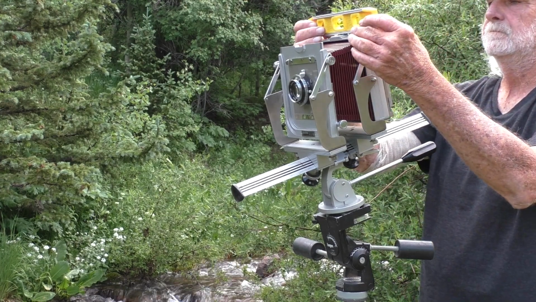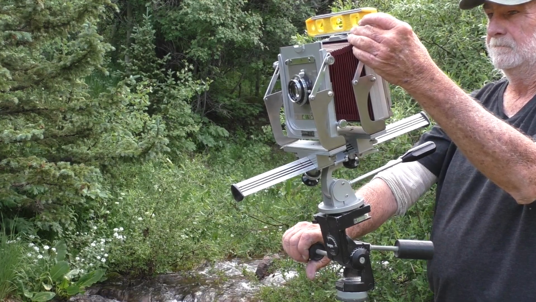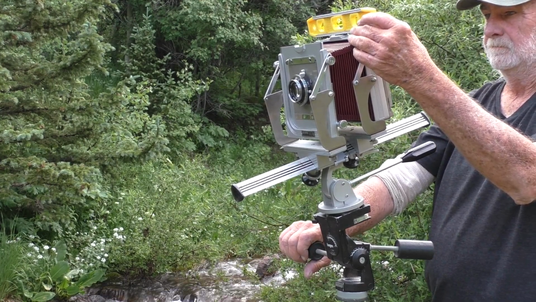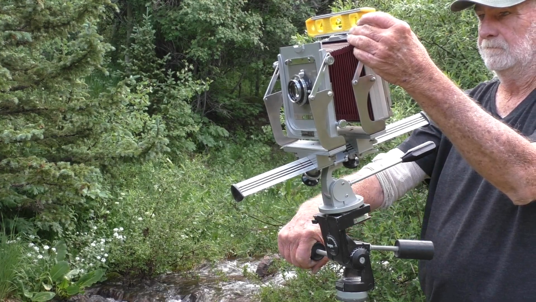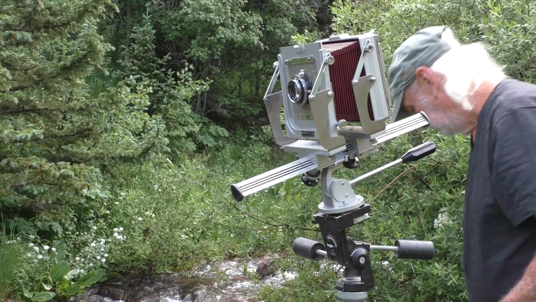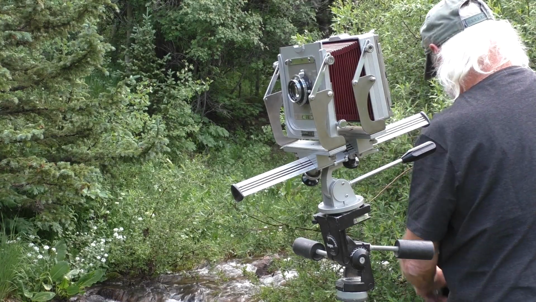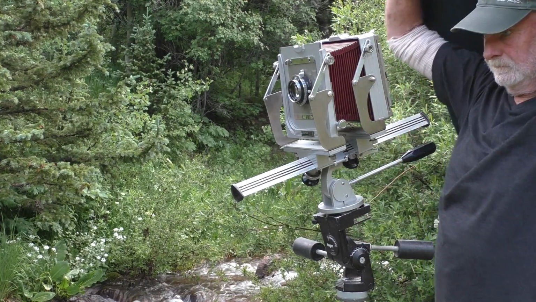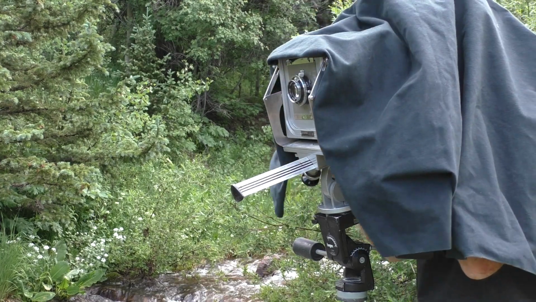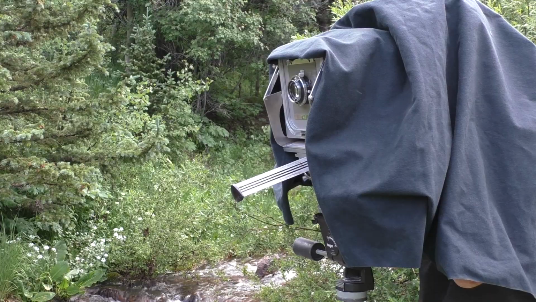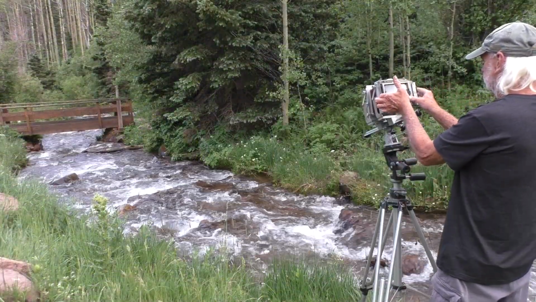I get out my level and re-level my camera as always. Check my focusing one more time. And put some film in the camera. Here we go.